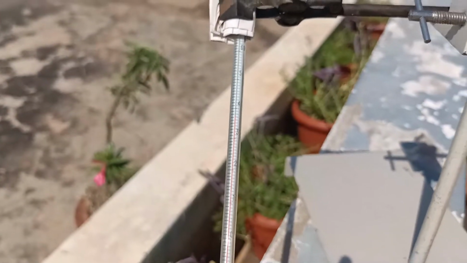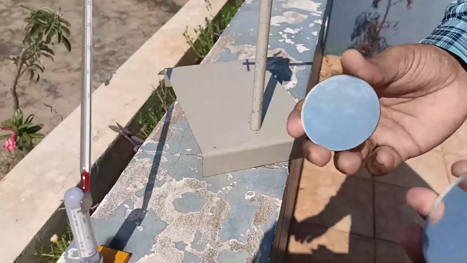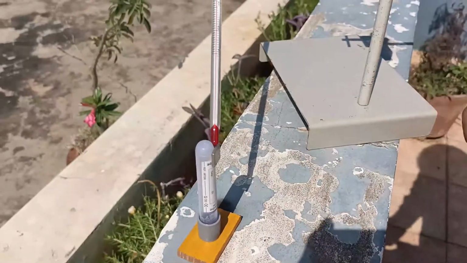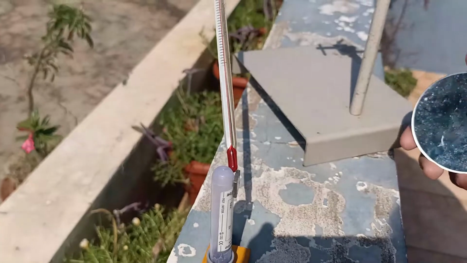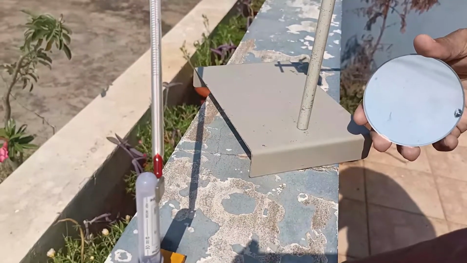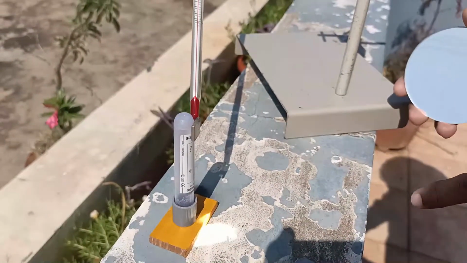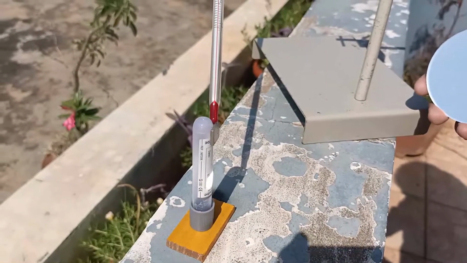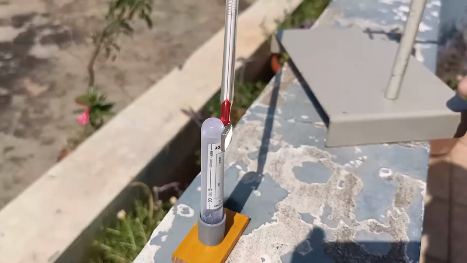Okay, so now by using these reflectors, I am focusing the sun rays towards this absorbing receiver. So see how the radiation is focusing. You observe here, this one is the focusing point of this reflector. Now I am changing the position and focusing towards the absorbing receiver.